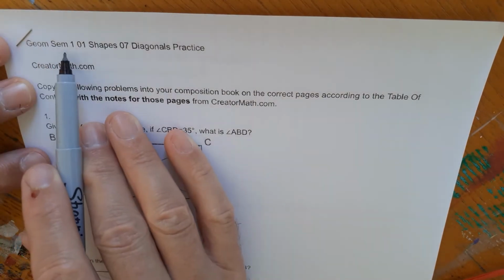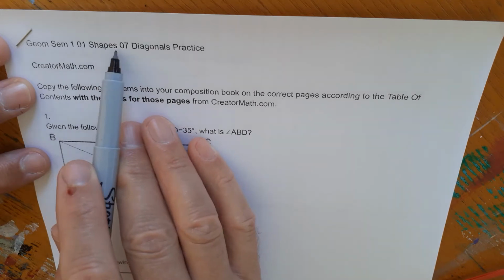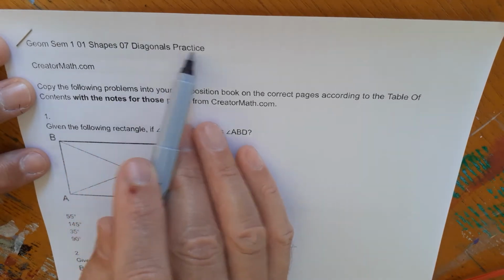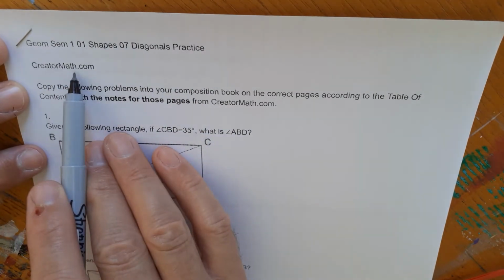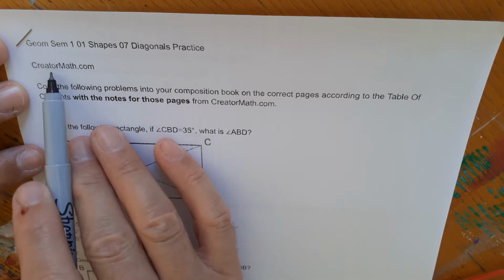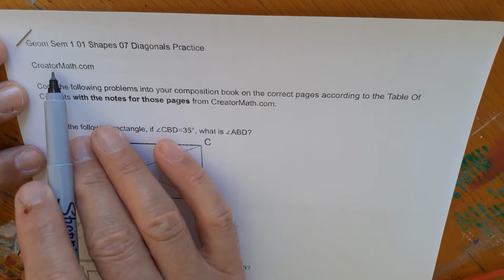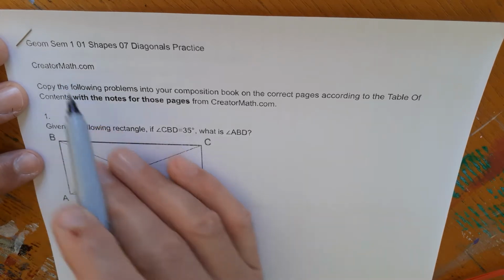This is Geometry Semester 1. It's Unit 1 Shapes. It's the 7th lesson called Diagonals Practice. It's on creatormath.com under the Geometry tab. You might have to Google creatormath.weebly.com to find the site. Sometimes it's a little bit tough to bring it up.